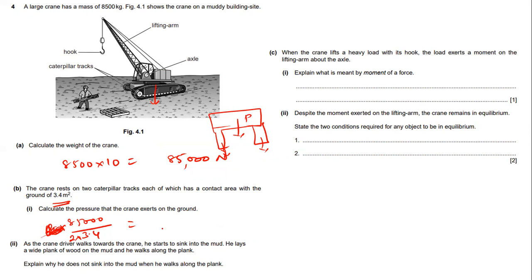12,500. Unit? Pascals. As the crane driver walks towards the crane, he starts to sink into the mud. He lays a wide plank of wood onto the mud when he walks along the plank. Explain why he does not sink into the mud when he walks along the plank. What is the reason?